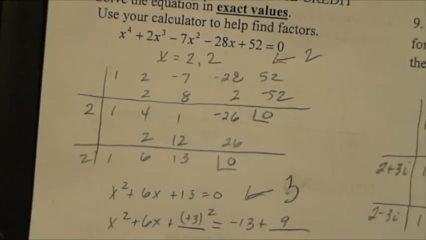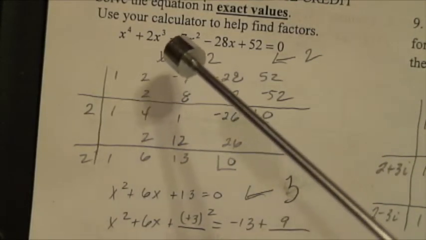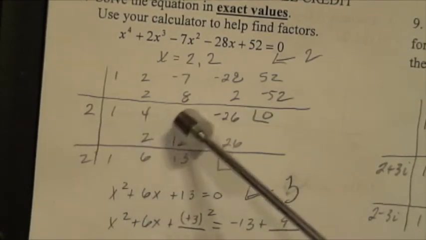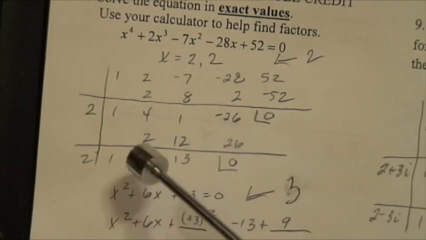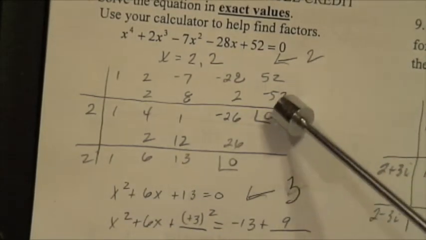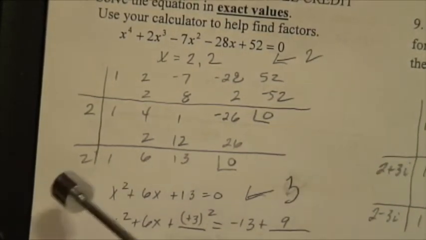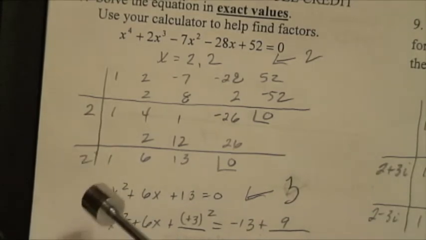We bring down the 1, we multiply by 2. That's 2, plus 2 is 4. 2 times 4 is 8, minus 7 is 1. 2 times 1 is 2, minus 28 is -26, times 2 is -52. Plus 52, that's my 0. We'll run the 2 through again because we had 2 of those answers.